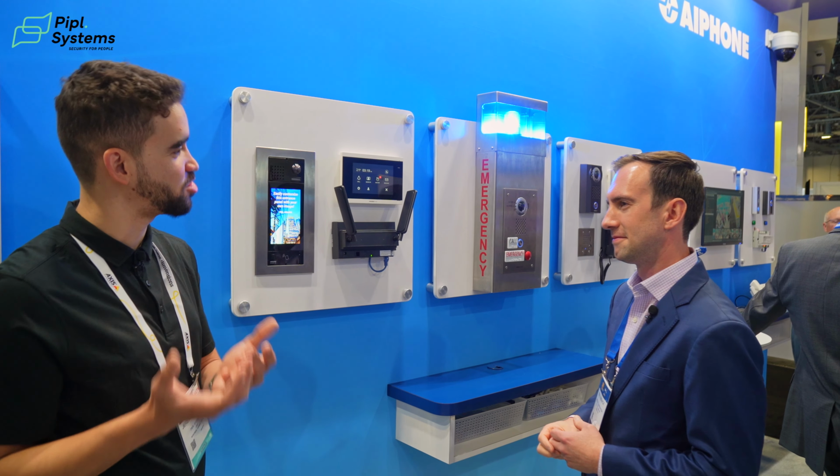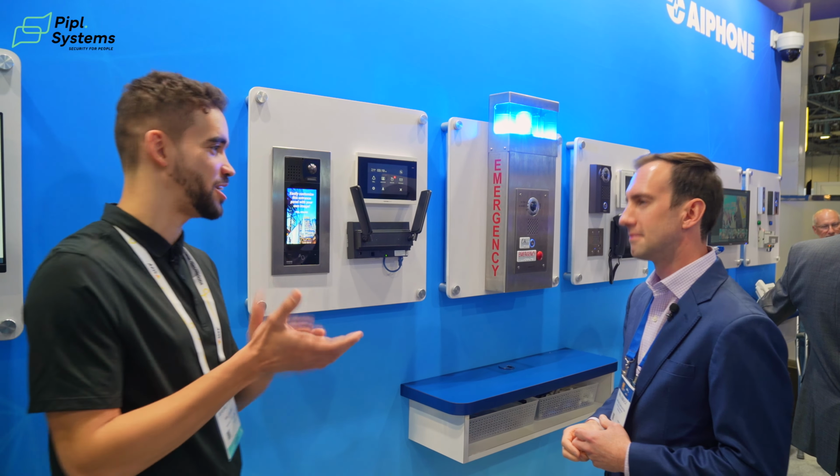If you don't have access to your app, it goes directly to your cell phone, so you're able to answer the door. Exactly, yeah. One of the things we're trying to pride ourselves on is our flexibility, giving you the equipment to make sure it works the way you need it to work.